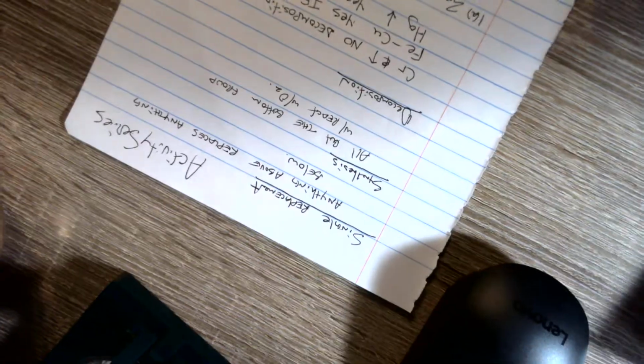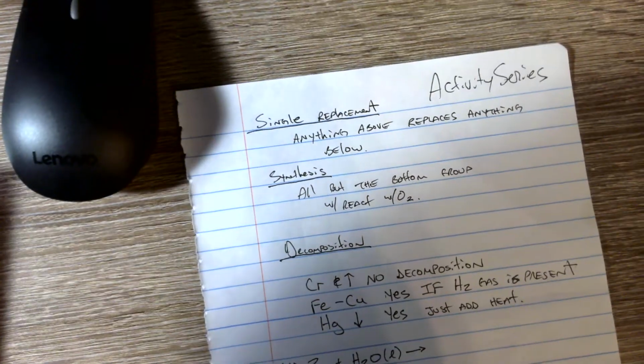After that, you might want to have a periodic table nearby, for those of you that are periodic table impaired. Now you've got all that stuff. Perfect. So I'm going to flip this camera around and I'm going to start talking about activity series. Here we go. And rotate this so it looks normal.